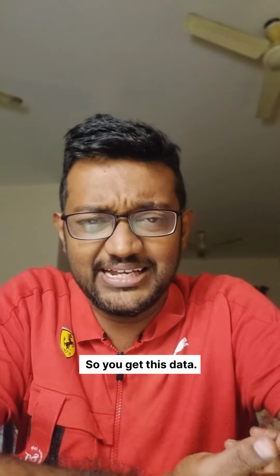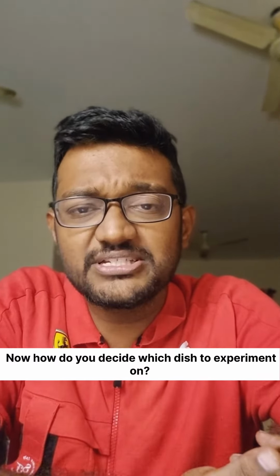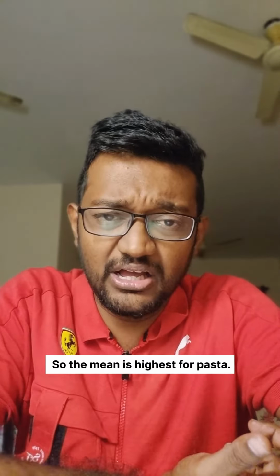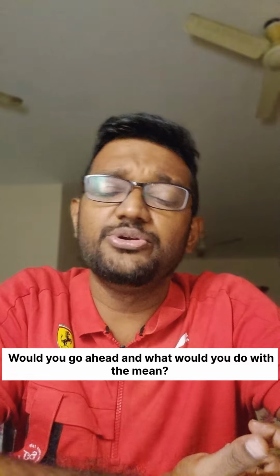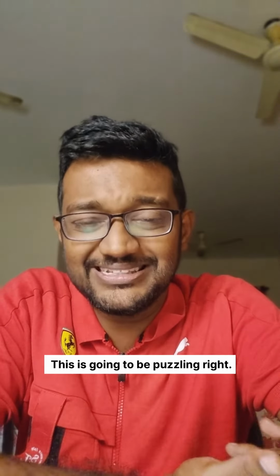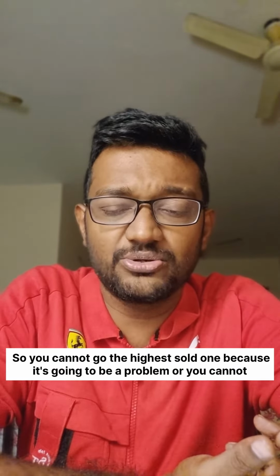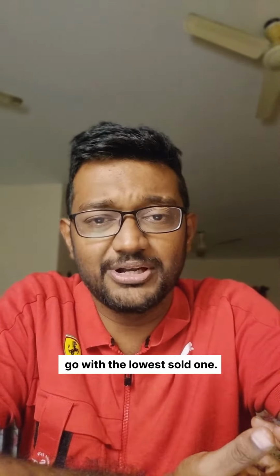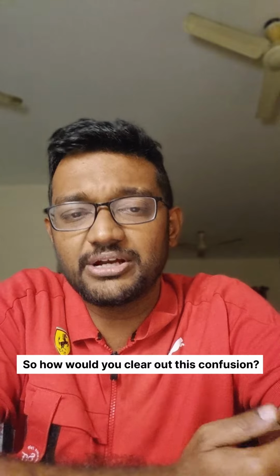So you get this data. Now, how do you decide which dish to experiment on? The mean is highest for pasta. What would you do with the mean? This is going to be puzzling, right? You cannot go with the highest sold one because it's going to be a problem, or with the lowest sold one. So how would you clear out this confusion?